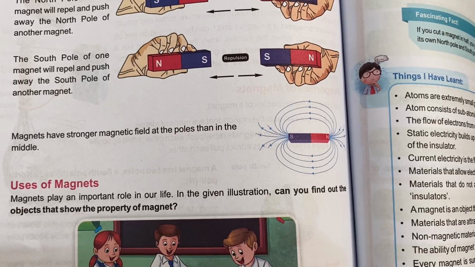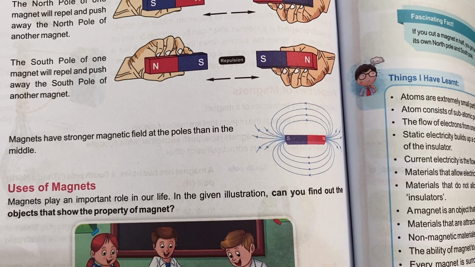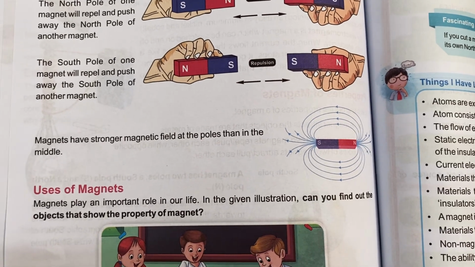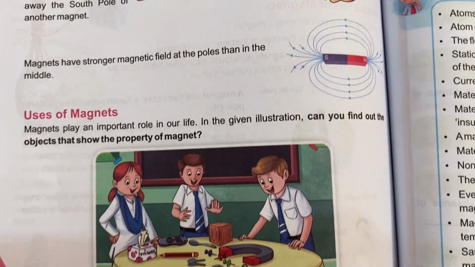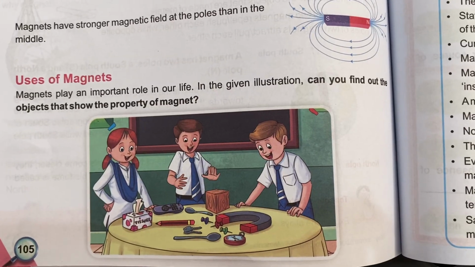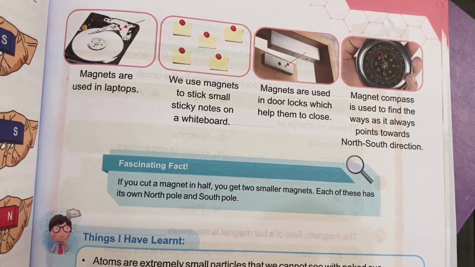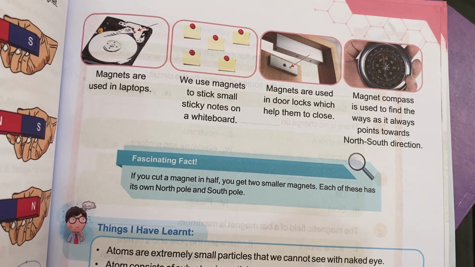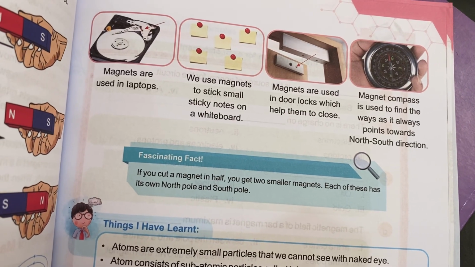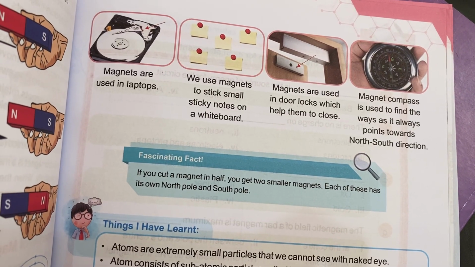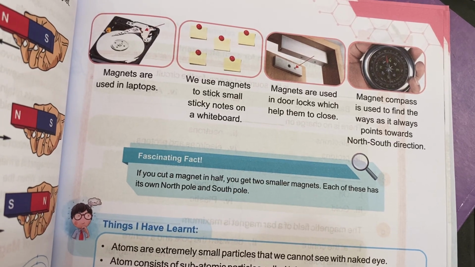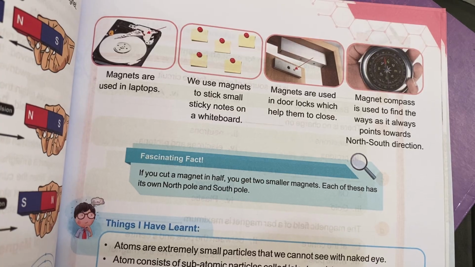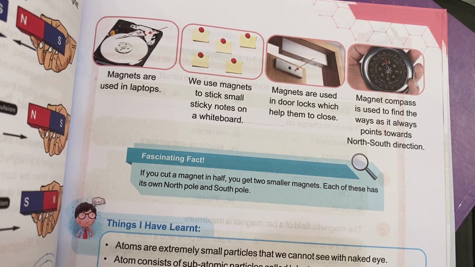Use of magnets. Magnets play an important role in our daily life. Can you find out the objects that show the property of magnets? Magnets are used in laptops. We use magnets to stick small sticky notes on a whiteboard. The magnets are used in door locks, which help them to close. A magnetic compass is used to find direction, as it always points toward the north-south direction.